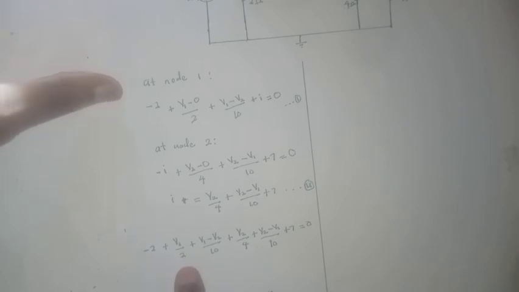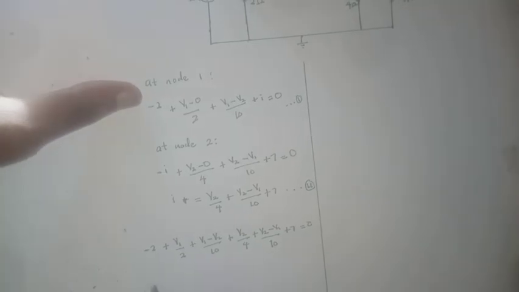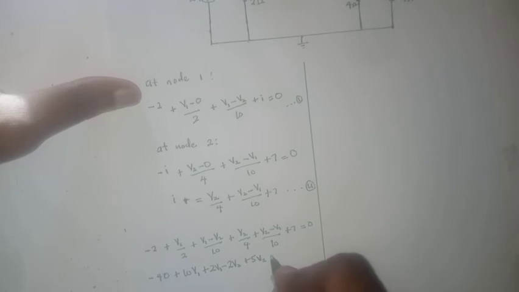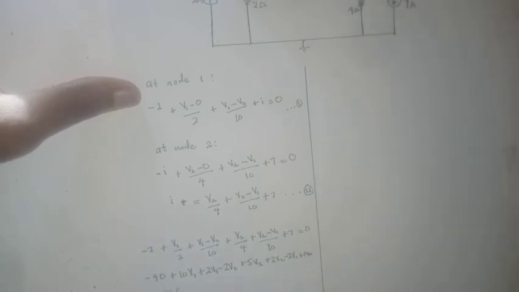In order to do that, we can simply multiply through by 20. If we multiply through by 20, then we have minus 40 plus 10V1, plus 2V1 minus 2V2 plus 5V2 plus 2V2 minus 2V1 plus 140, all equals 0.